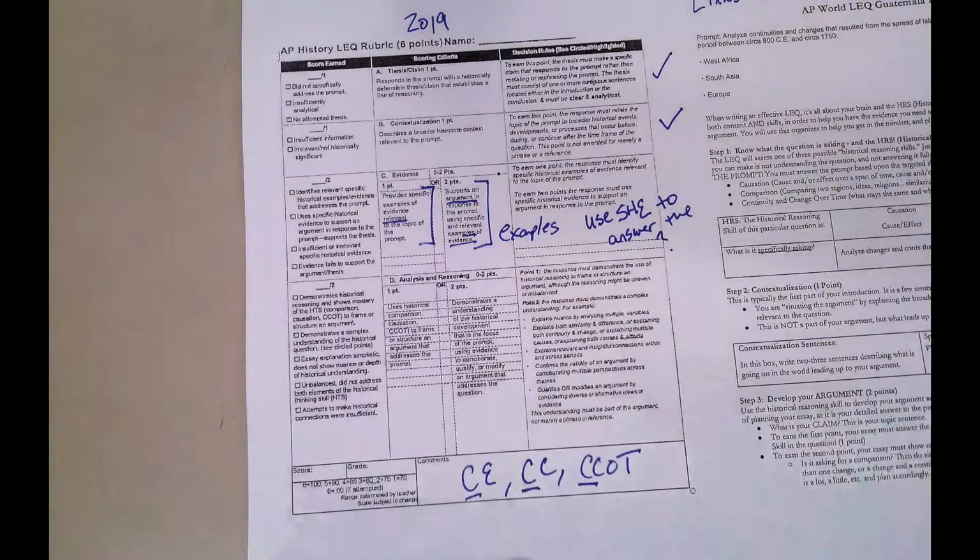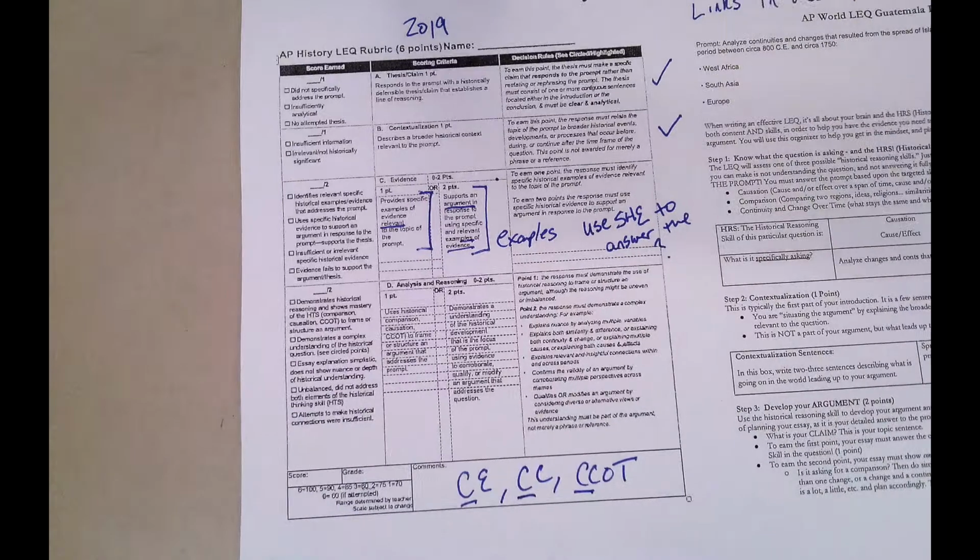And what we see that people are doing on these AP tests is you can see that all three of those essays are set up to where it's wanting you to do two different things, right? Do you guys see that? Cause and effect, compare and contrast, change and continuity, okay?